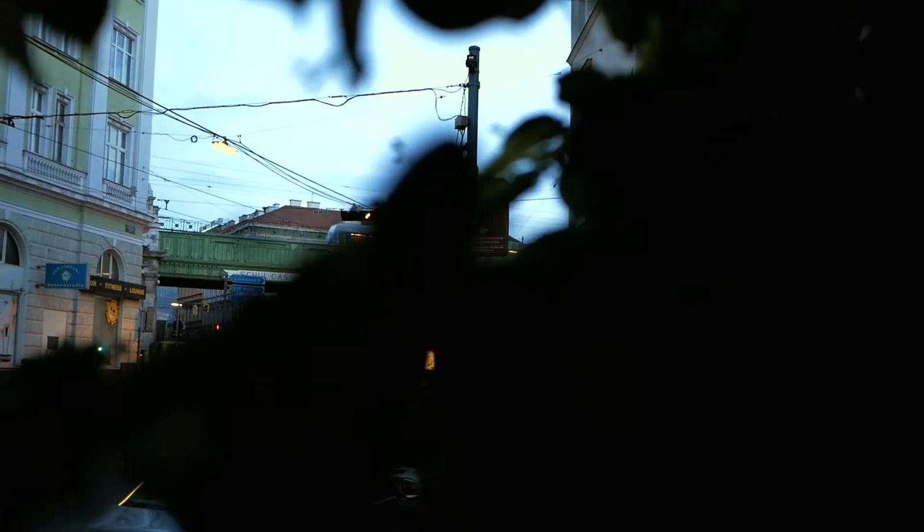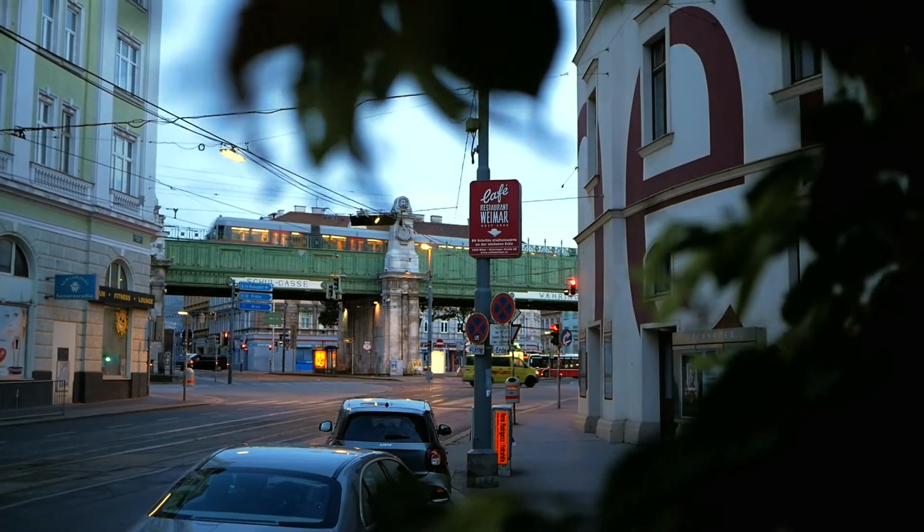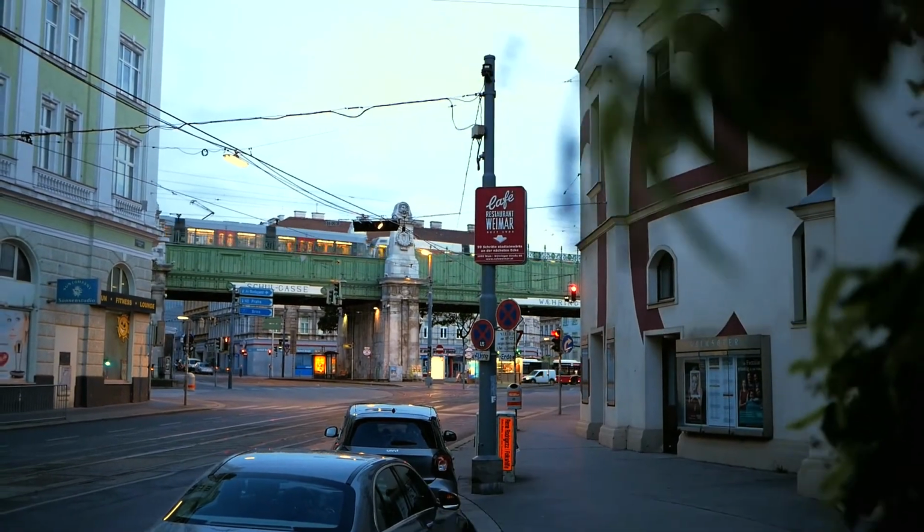Tip number 6, create depth by having objects in front of your lens. I mean, this shot here, for example, I am revealing the street that I'm trying to show you by having some leaves in front of the lens first and then moving to the left. I personally think that this looks really cinematic, and I can only recommend this technique for you, that you have something in front of your lens which then creates depth, which creates a foreground and then what you're actually trying to show.